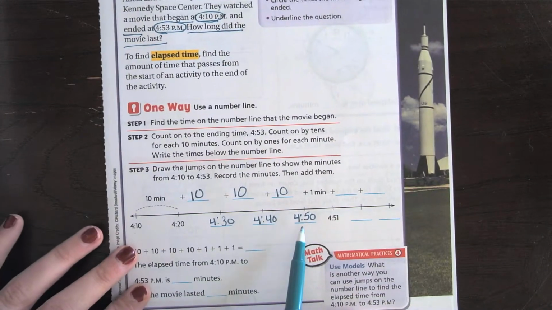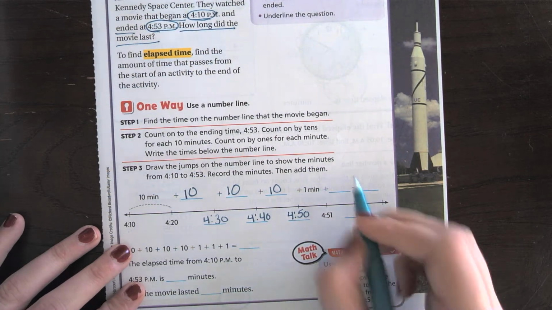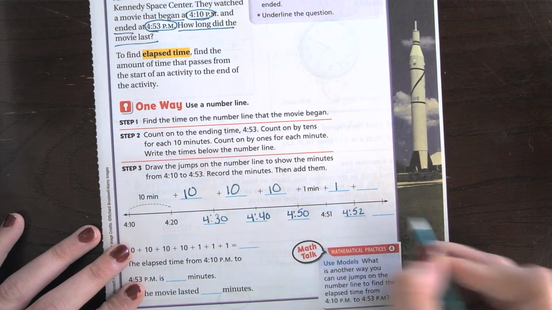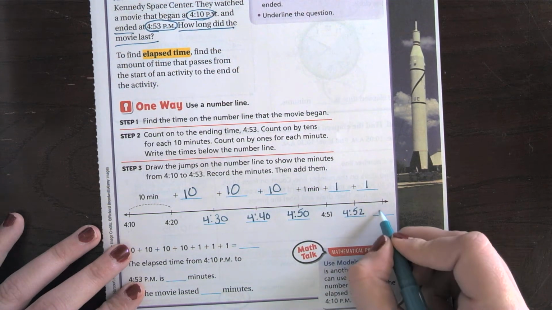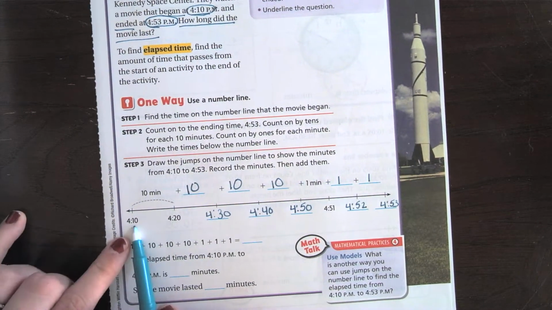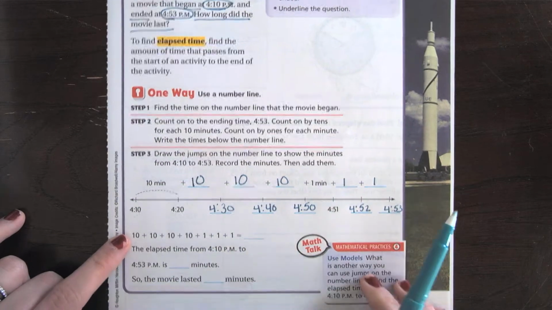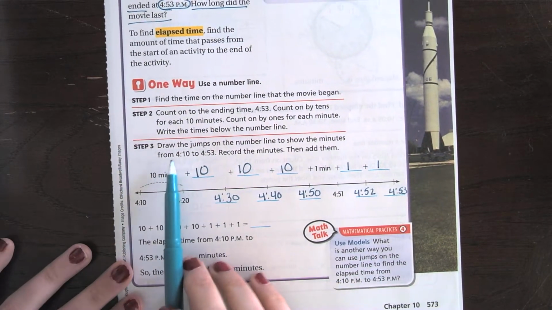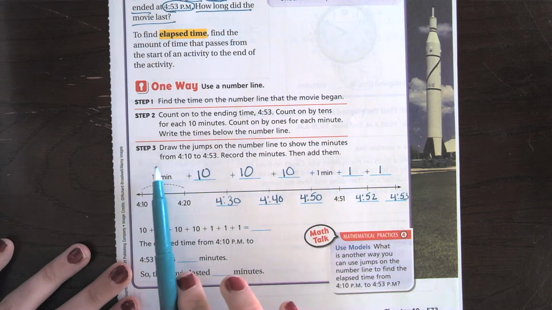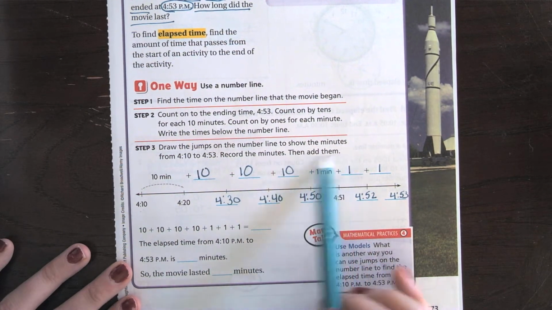I'm already at 4:50. So 4:50 plus 1 minute is 4:51. Plus another minute is 4:52. Plus one more minute is 4:53. Now I went from my start time to my end time, and I have all the minutes that passed in between. Now the third step, draw the jumps on the number line to show the minutes from 4:10 to 4:53, record the minutes, and then the last part is add them.